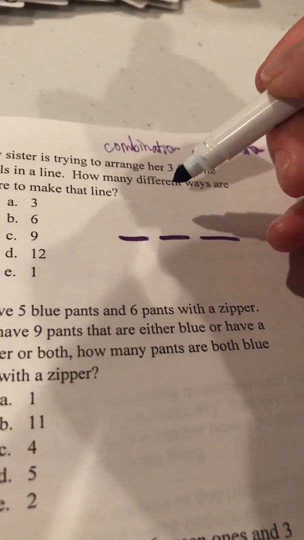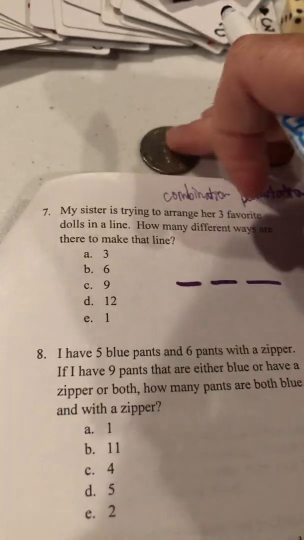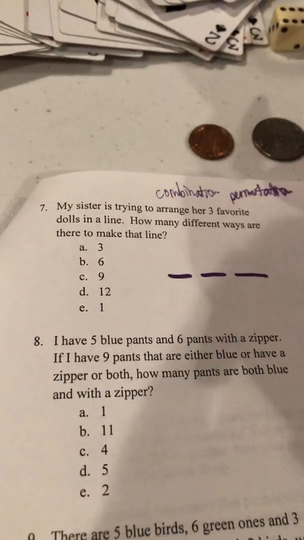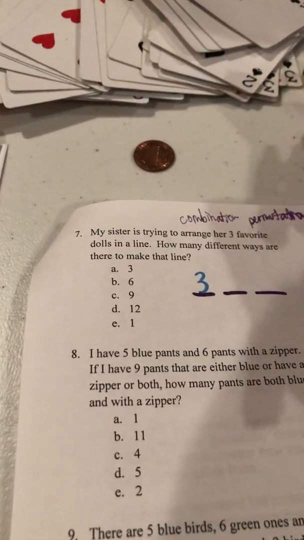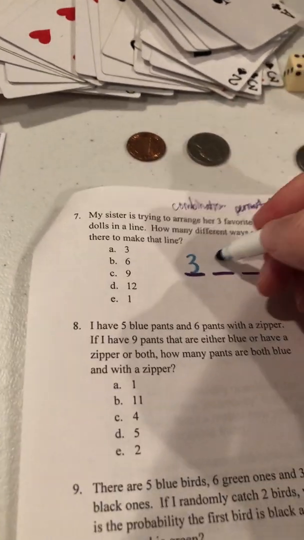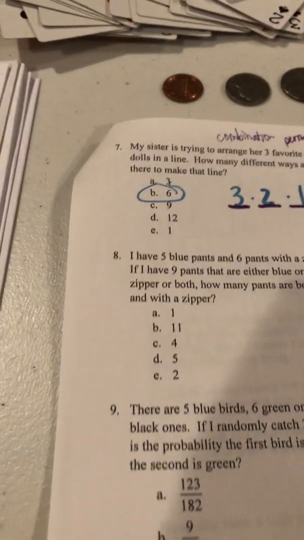If I'm arranging these coins, my first selection, there's 3 choices. I'm gonna pick that penny. But once I've picked that penny, now I have 2 choices, right? I can put the nickel or I can put the quarter. So either way, now I have 2 choices, and now I only have 1 choice. And so when I multiply those together, I've got 6 options.